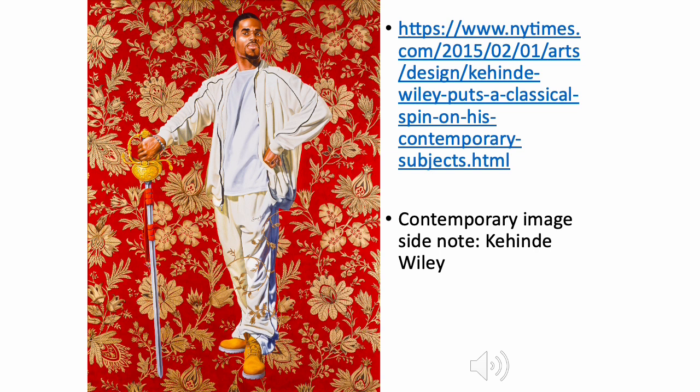Anthony Van Dyke's portrait style and the haughtiness that he shows his subject as having. And Kinde Wiley adopts this type of portraiture to elevate people in society who hadn't traditionally been in that elevated role. It's a contemporary way in which we use Anthony Van Dyke's work.